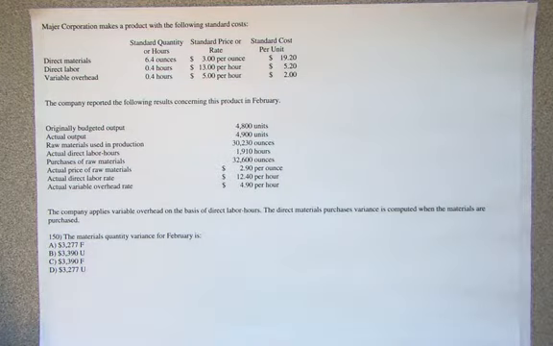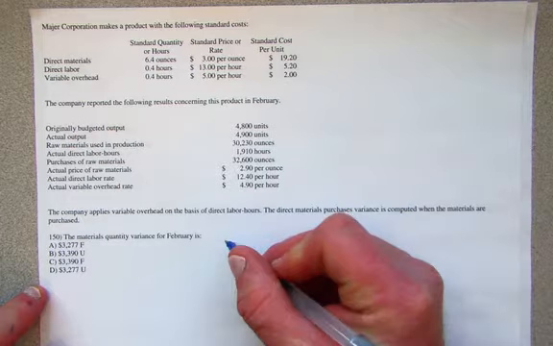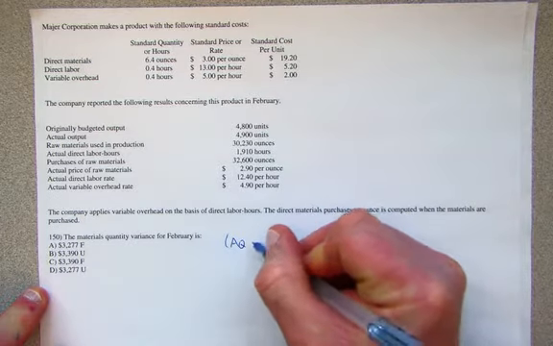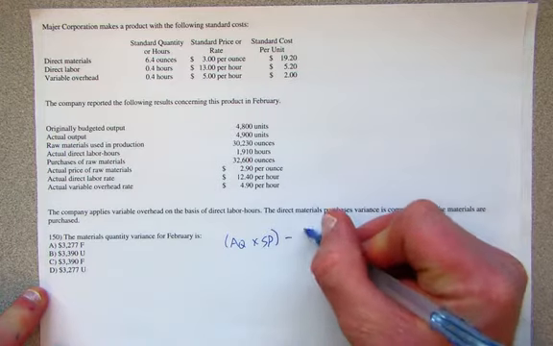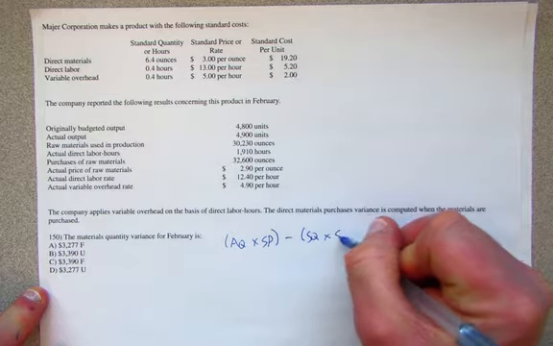In this session, we're going to take a look at the materials quantity variance and the materials price variance. So let's start out with the general formula for any quantity variance. We're going to take actual quantity times the standard price, and then subtract from that standard quantity times the standard price.